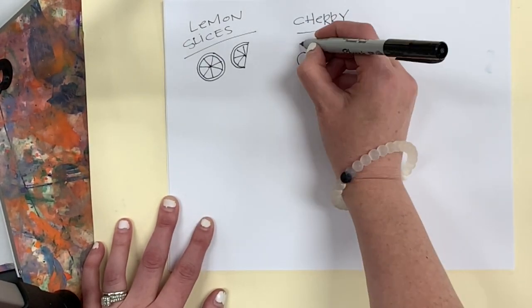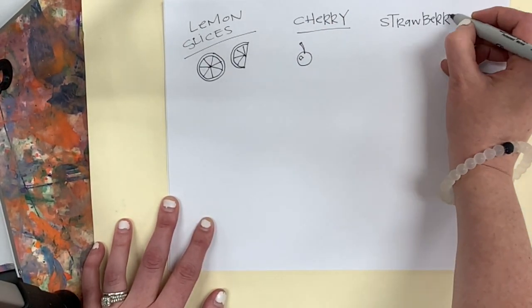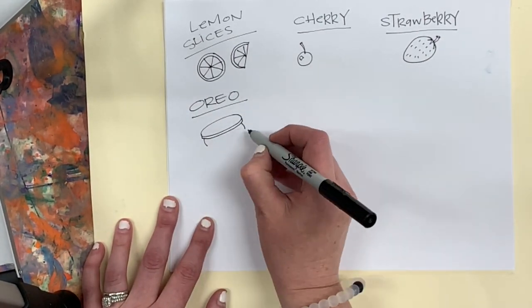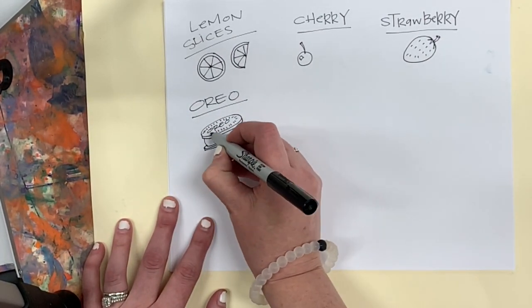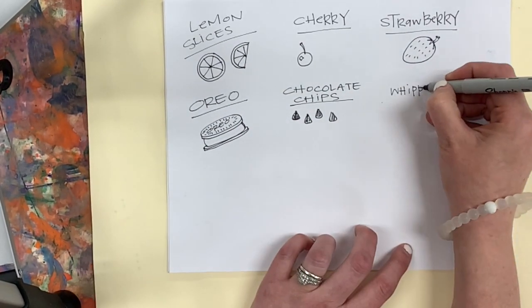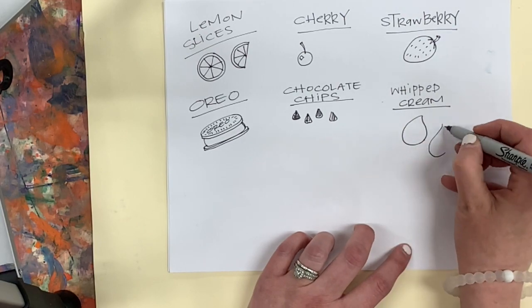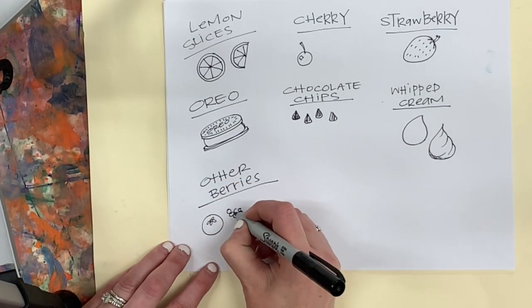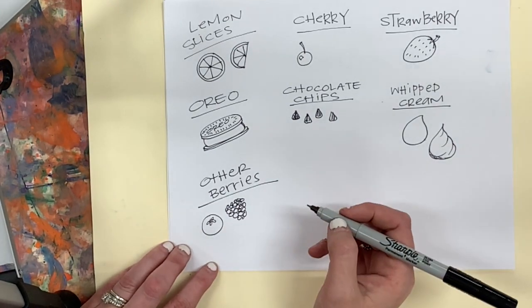If you're doing cupcakes, you can do any of these also. And if you're doing a pie, you may want to do some of these inside as a filling and then put one on top. And I'll show you a picture of a pie in just a little bit. But these little details are, like I said, visual clues that help your viewer know what kind of cake you are creating.